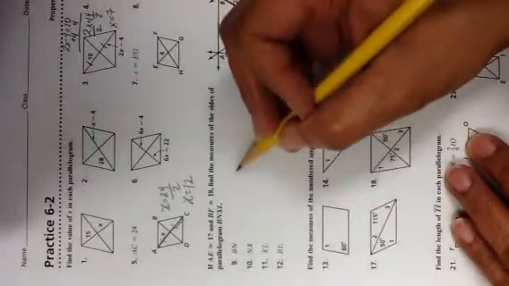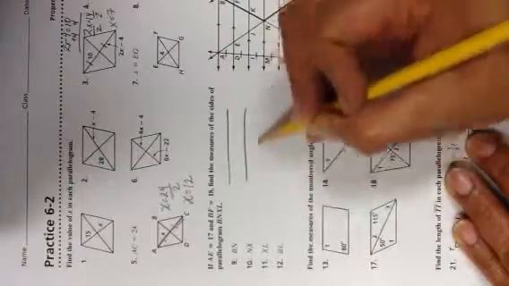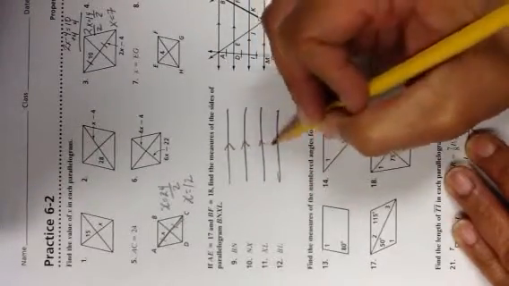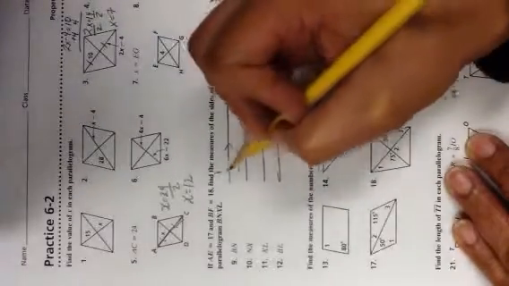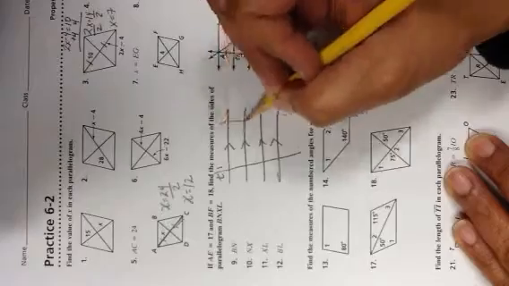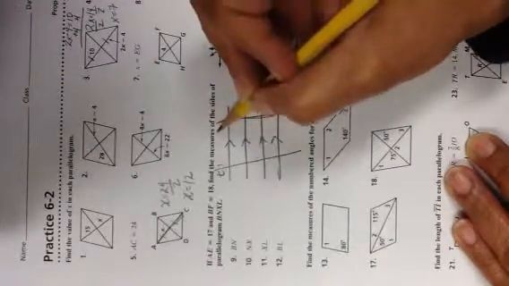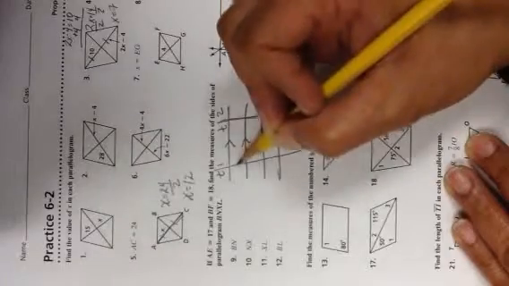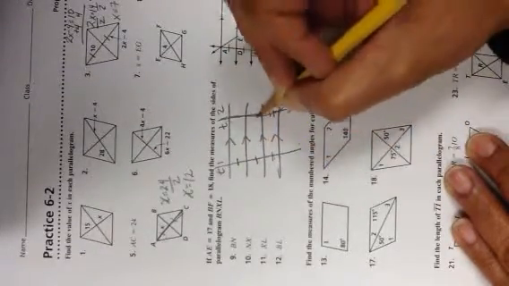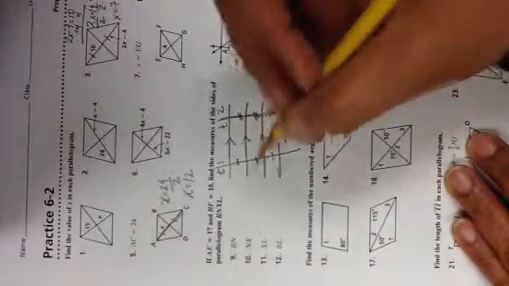Okay, I'm suspecting this part may have given you a little bit more trouble. One of the things we said here was that if we have a series of parallel lines, like in the picture to the right, and we have two transversals, here's one transversal, and here's the second transversal. If these segments are congruent, so are these segments.